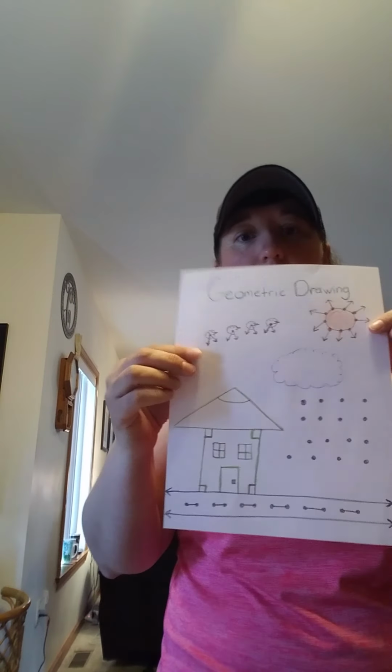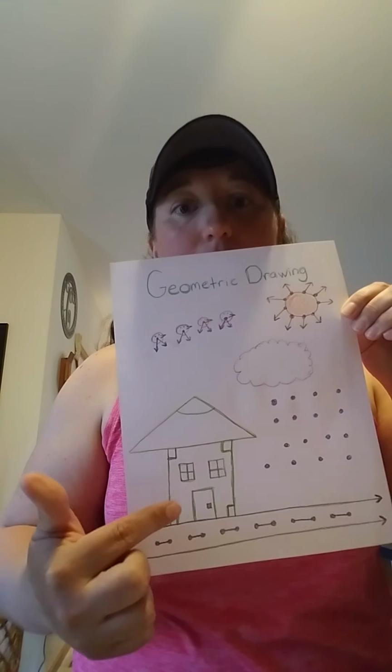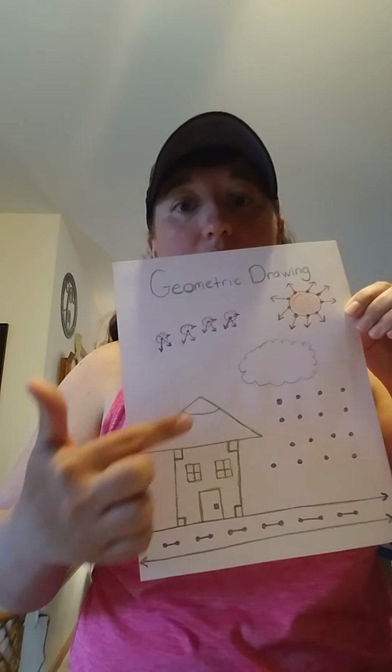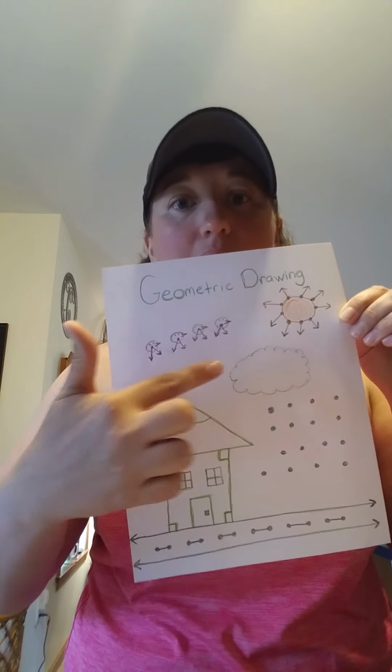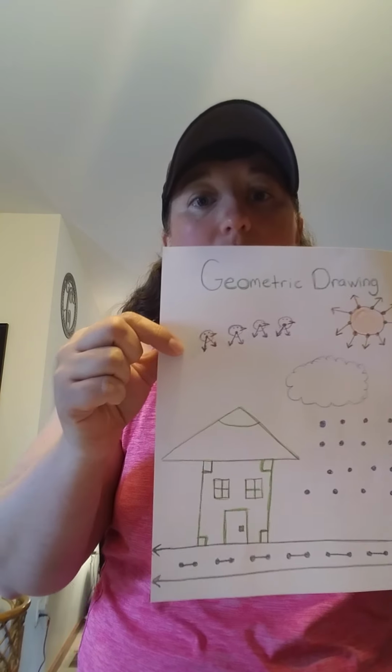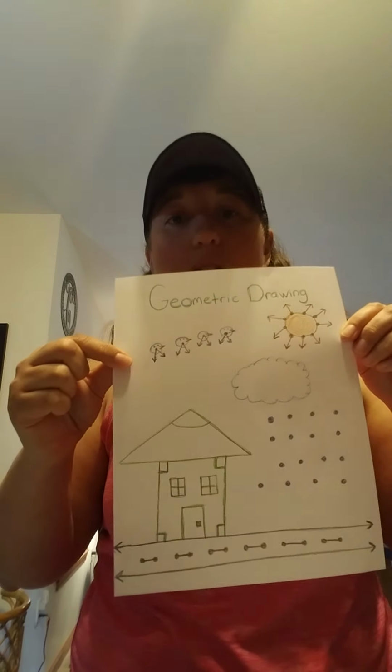Today, I made one as well. So I tried to include all the figures: line segments, lines, right angles, obtuse angles, points, rays. My little birds are made of acute angles. So I want you to do something similar with your own geometric drawing today. That's going to be the last activity for the week for me.